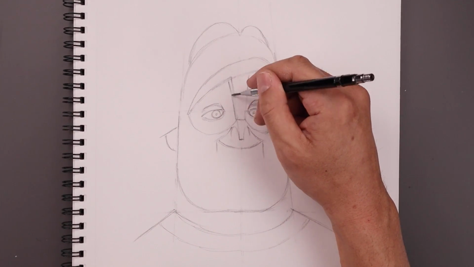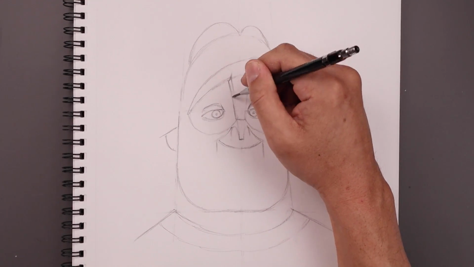I'm just going to modify the shape of the mask. Adding a fold along the top.